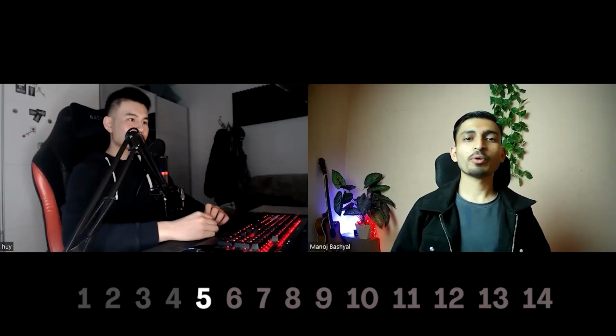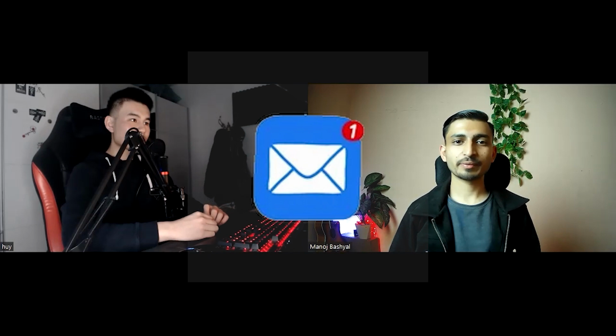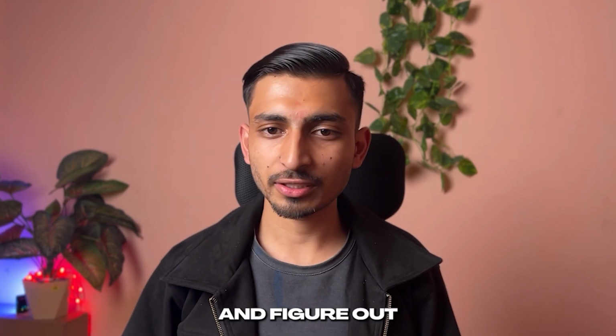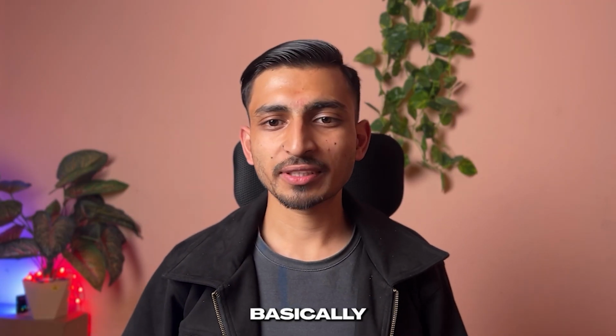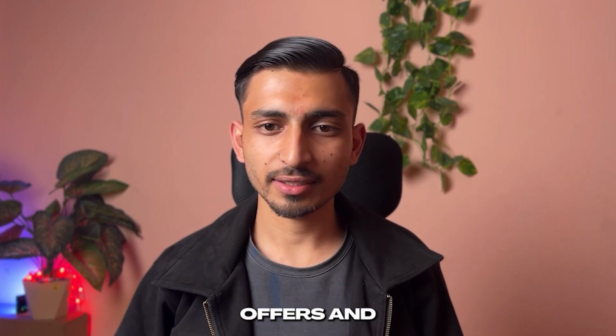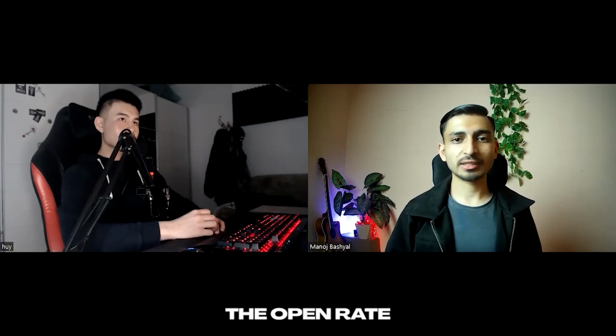Number 5, email and SMS optimization. It is super important to optimize email flows, SMS flows, and basically split test every possible angle and figure out what works for the particular brand, and that way you'll get to find the winning elements, basically winning angles, winning offers, and you can incorporate that to increase the open rates, hence conversion.